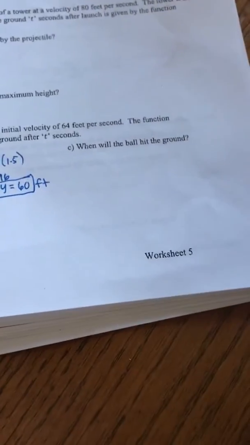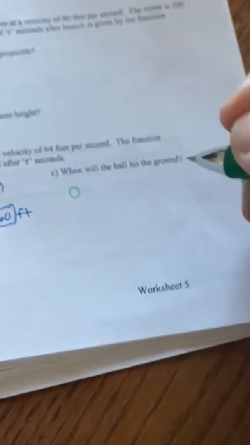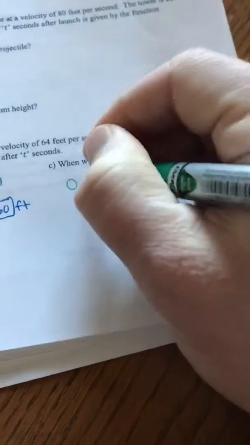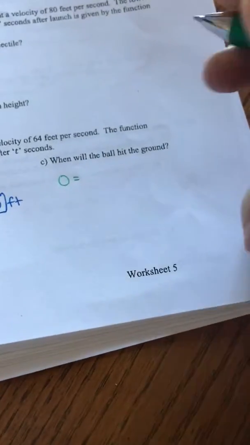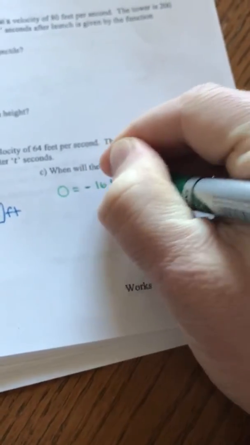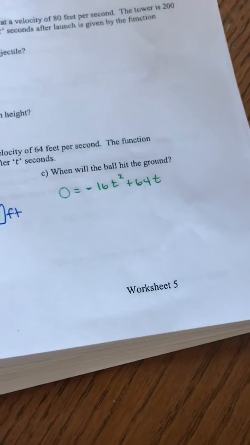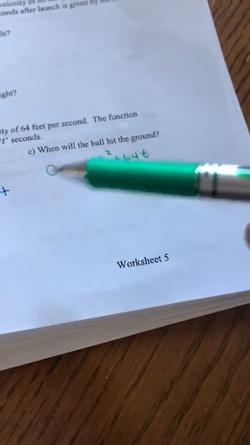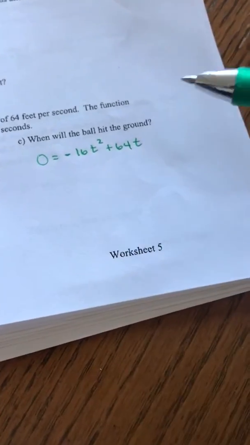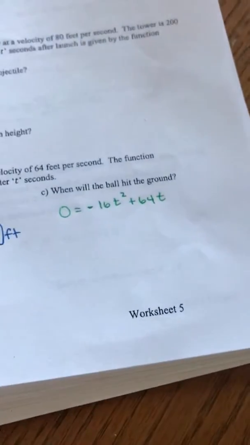And then part C is asking when will the ball hit the ground. So the ball, when it hits the ground, will have a height of 0. So instead of y, I'm going to put 0, because the height has to be 0. So 0 will equal negative 16t squared plus 64t. So there's a couple different ways I could solve this. We've done completing the square, we've done factoring, we've done quadratic formula. What I'm going to do here is I'm going to factor.